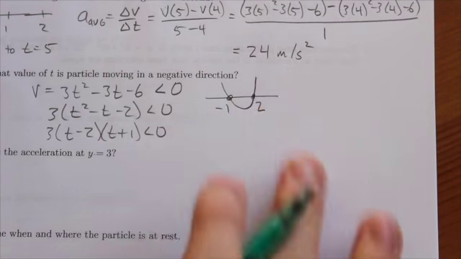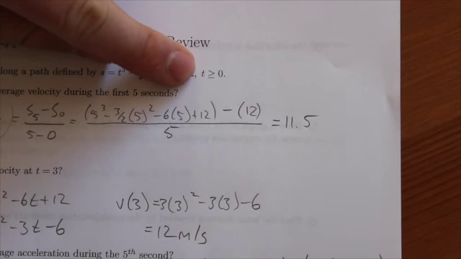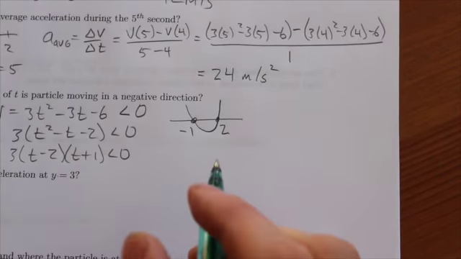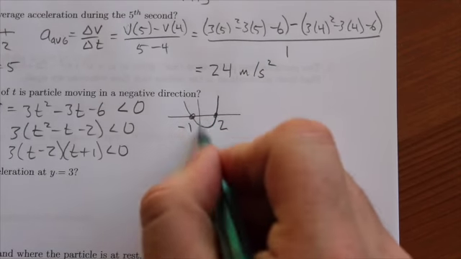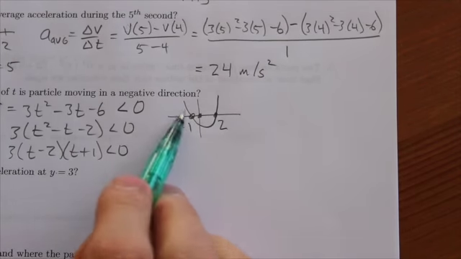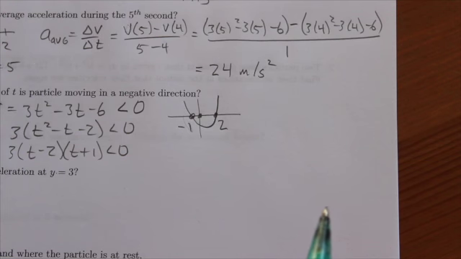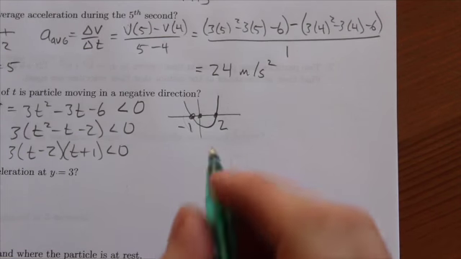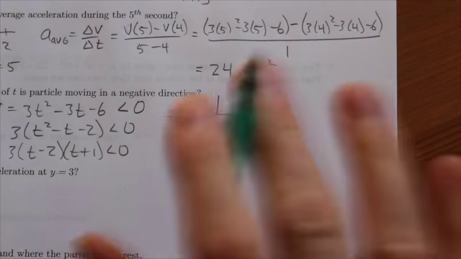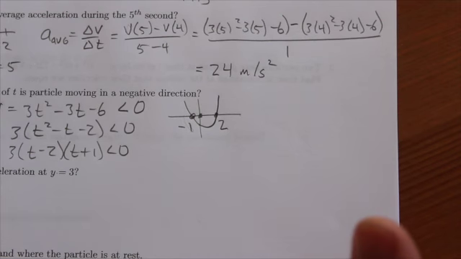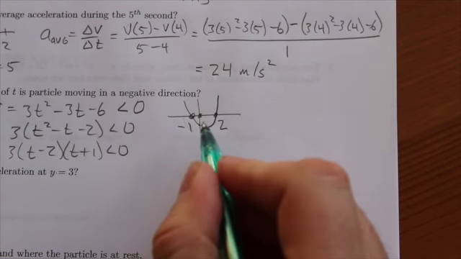Now, the original function is only defined where t is greater than or equal to 0. So the 0 point becomes important, because this isn't defined for negative time. So when is this thing moving in a negative direction? Well, it turns out right at the very beginning, it is already moving in a negative direction. At time equals 0, it has a velocity of -6.